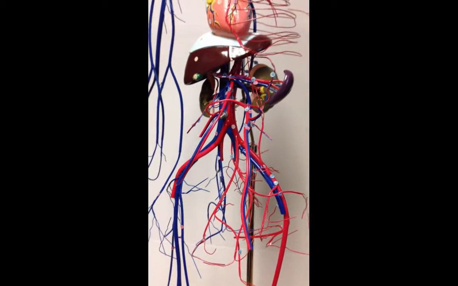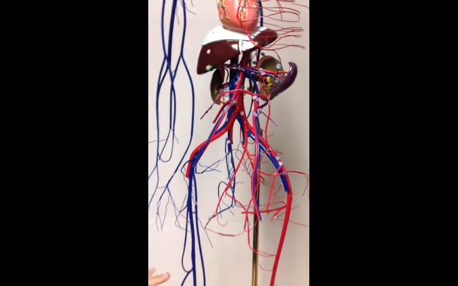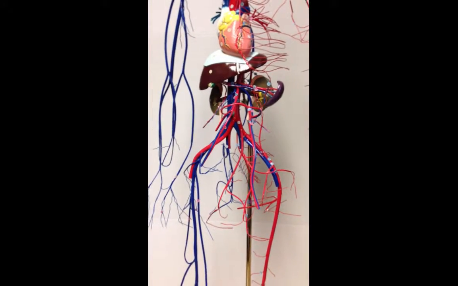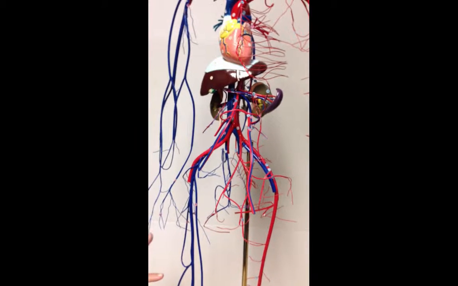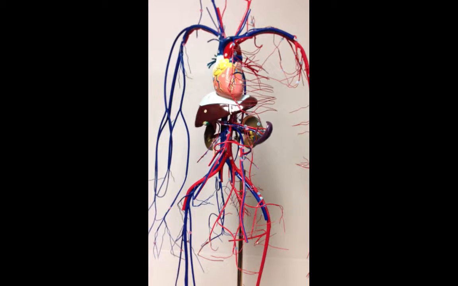So remember that not like here on the wireman, but in real life you do have arteries not only on the left side but also on the right side of your body. Okay, that concludes our overview of the wireman.